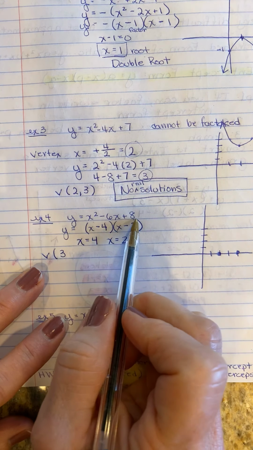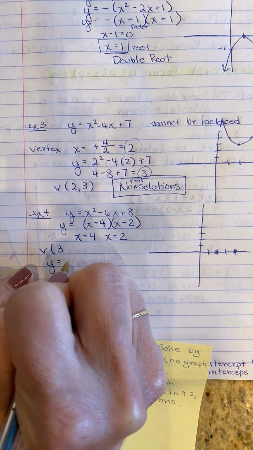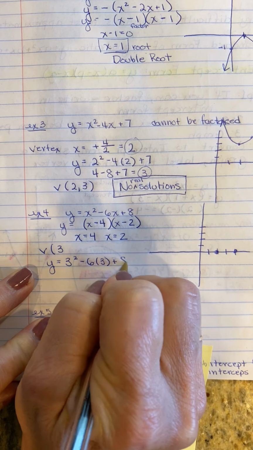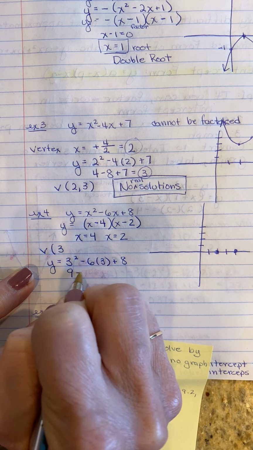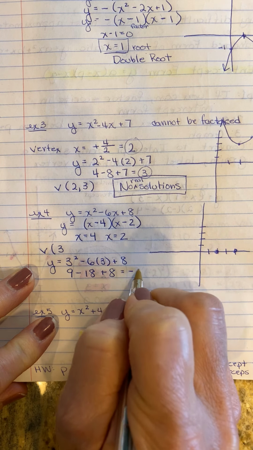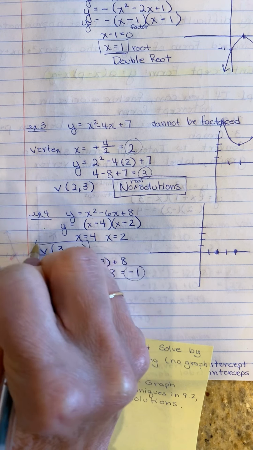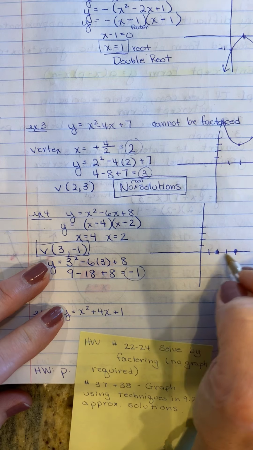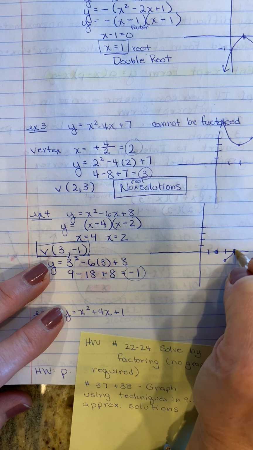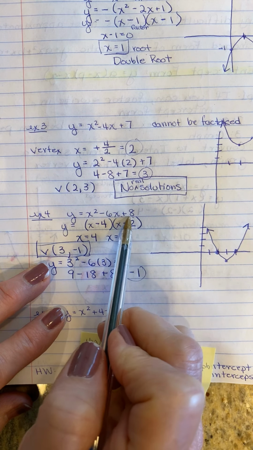When x equals 3, what's the value of y? So y will be 3 squared minus 6 times 3 plus 8. 9 minus 18 plus 8. That's equal to a negative 1. So my vertex is the point 3, negative 1. I'm graphing this using the intercept form. It's just another way. Or I could use my C, right?